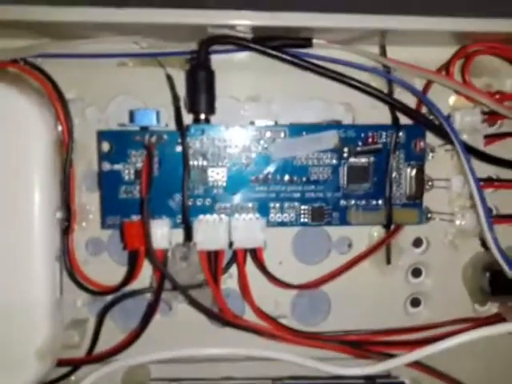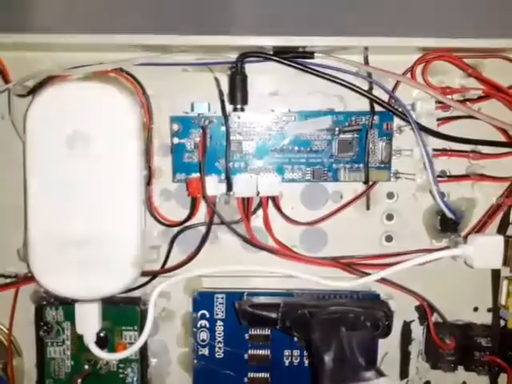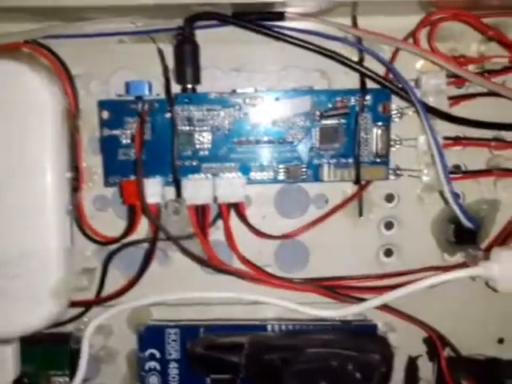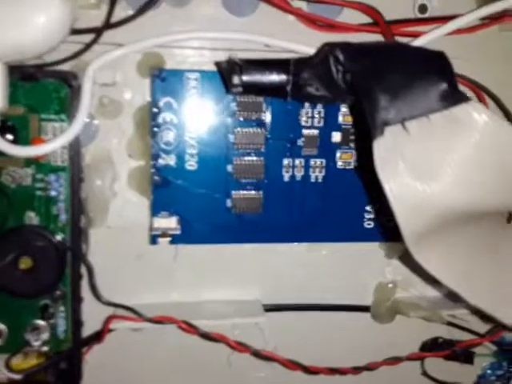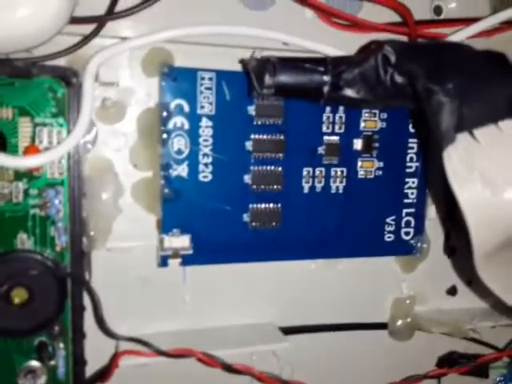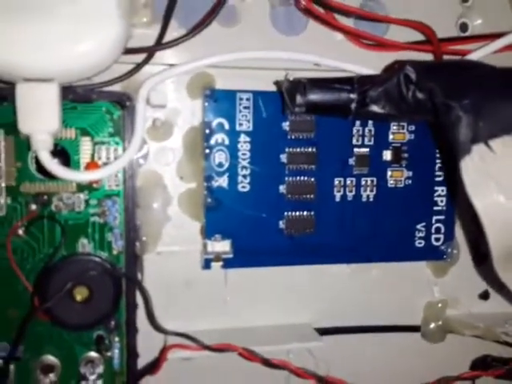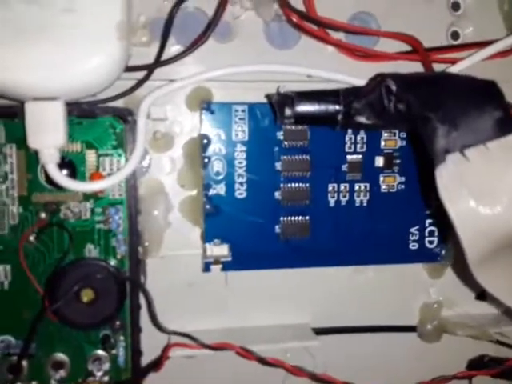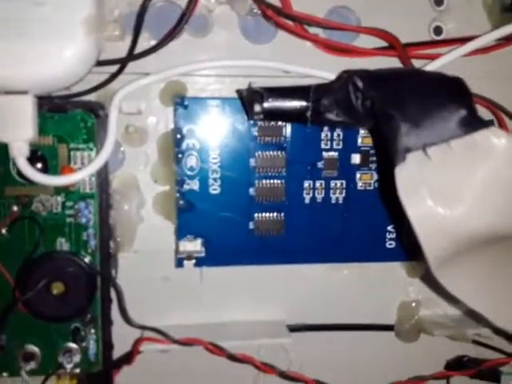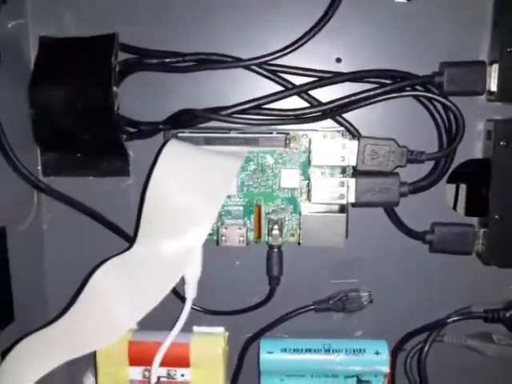This is the audio unit. The audio unit is used for testing purposes. Here's the 3.5 inch display to display the operating system, and it's directly connected to the microcomputer through a data cable.